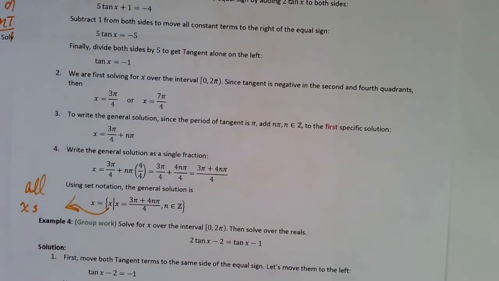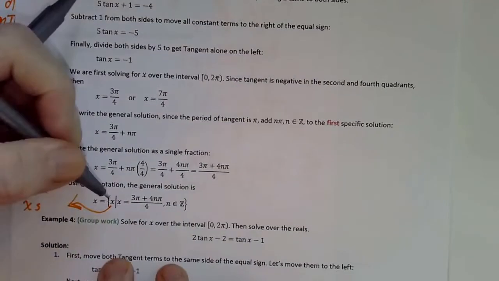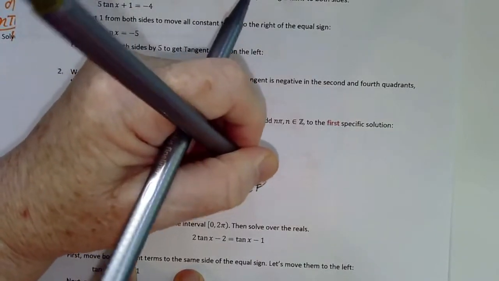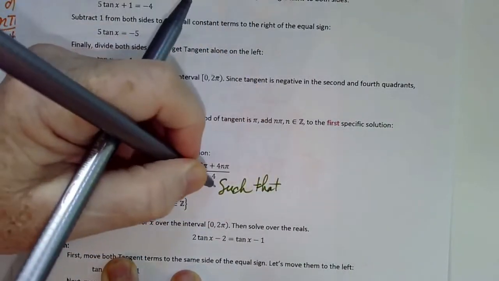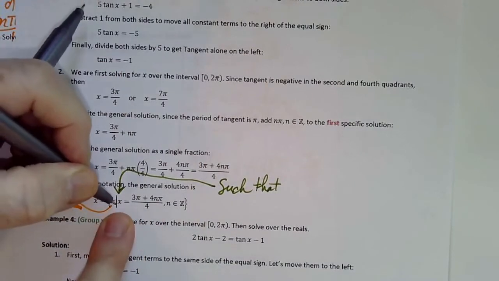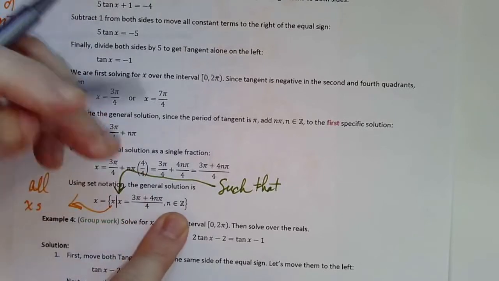The bar is the words such that. All of the x's such that x equals 3 pi plus 4n pi all over 4, where n is an integer.